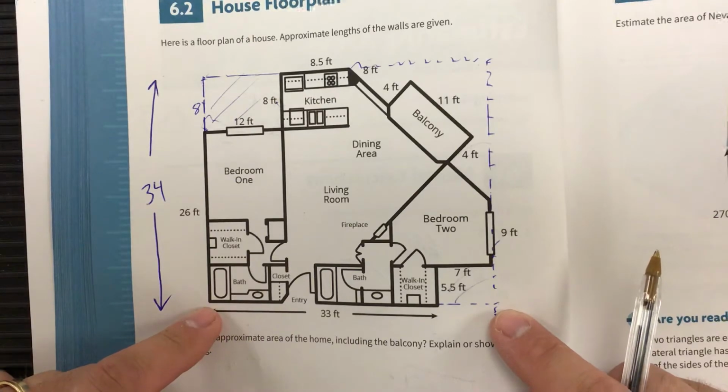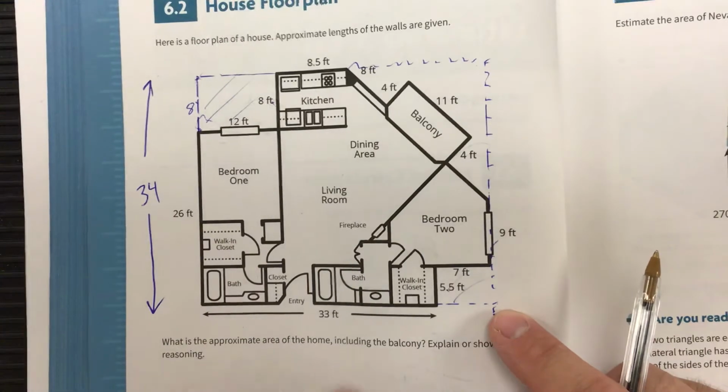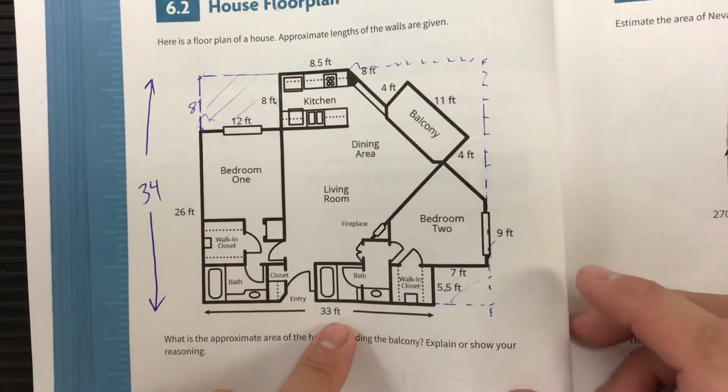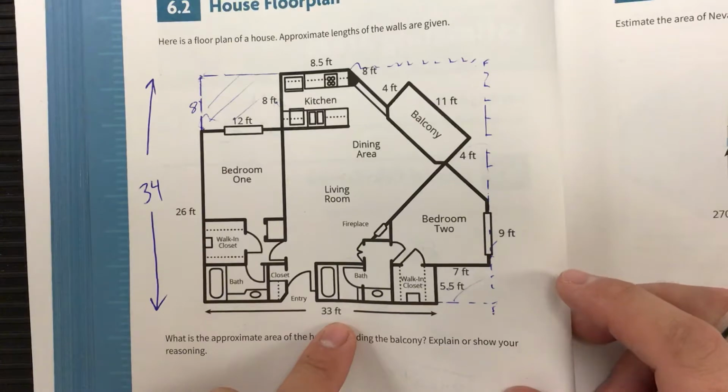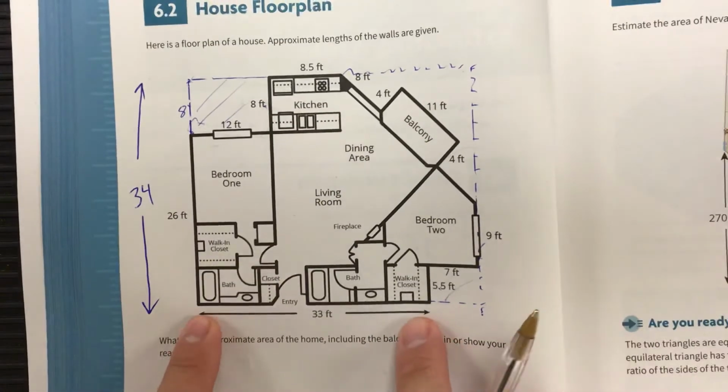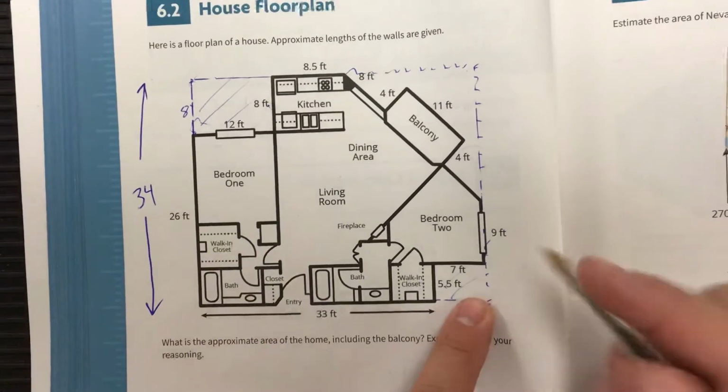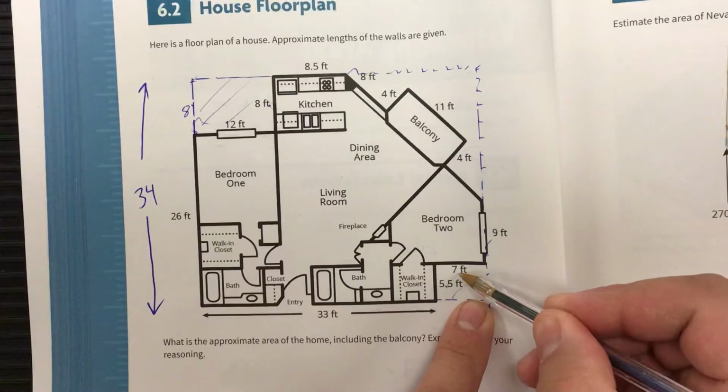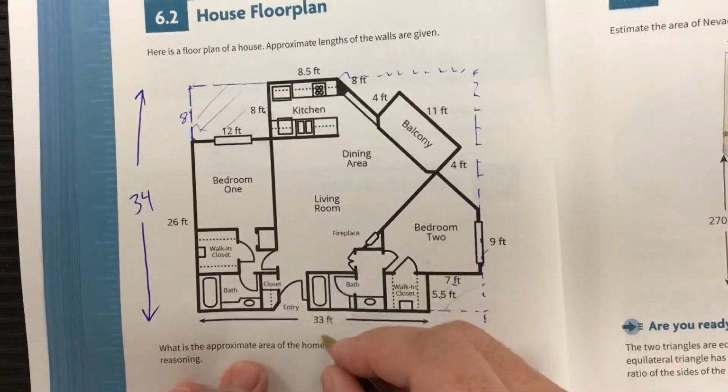Molly, you know what the bottom is? What's that? Okay. Read. 40. This is 33. This little piece would have to be 7. 33 and 7, 40? Yep.